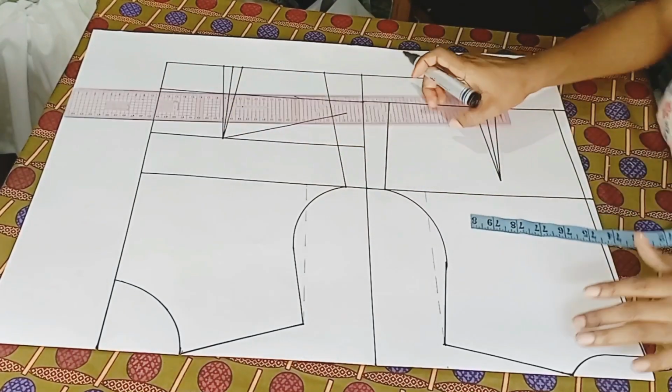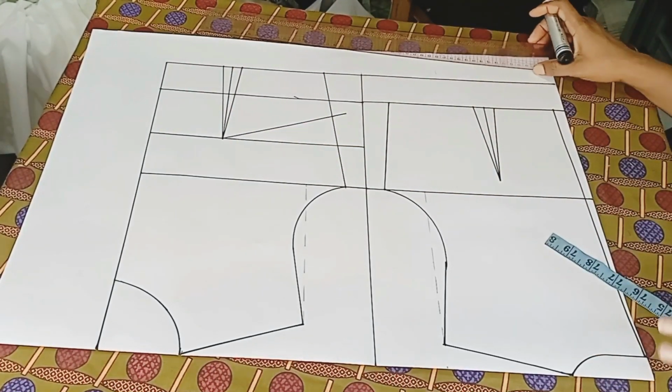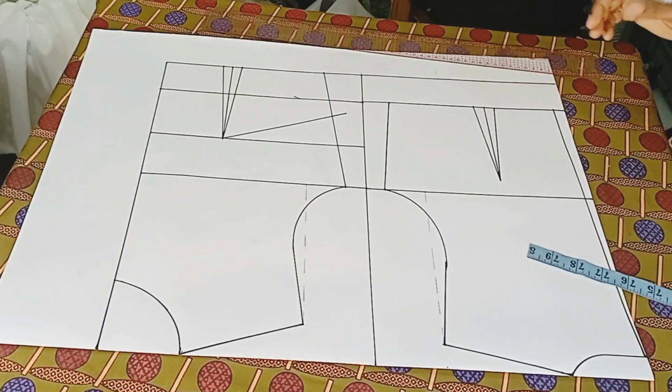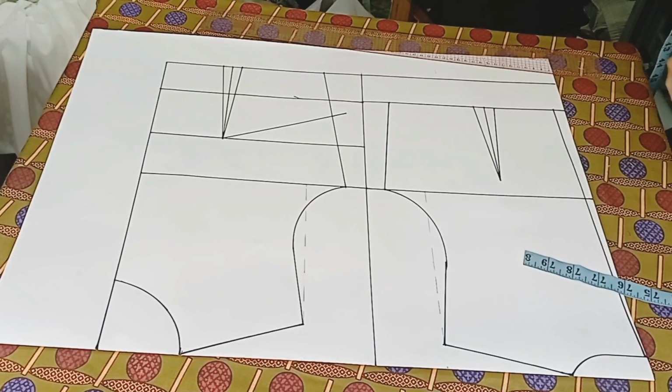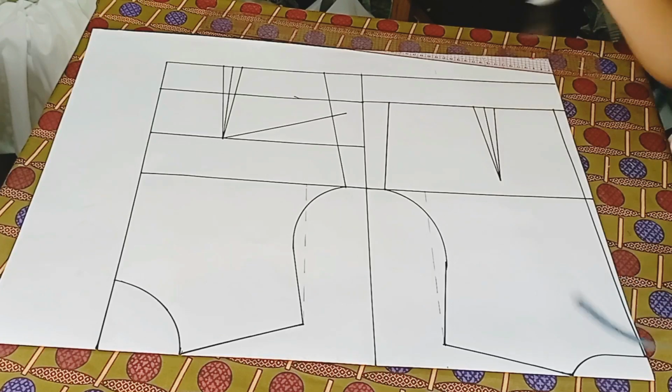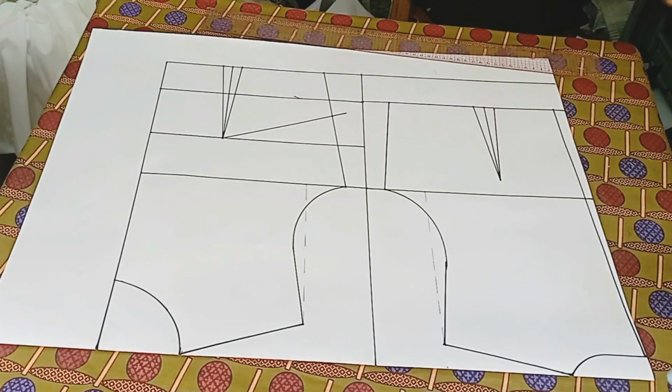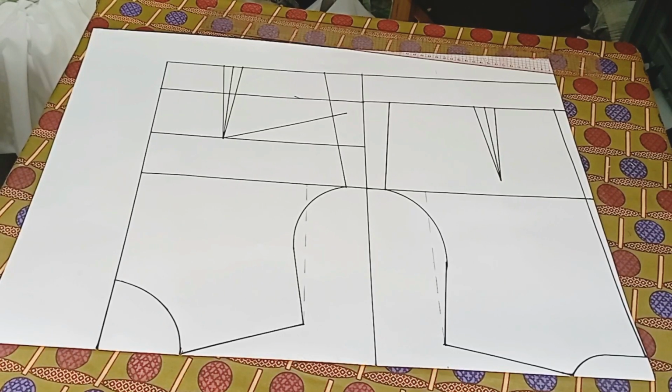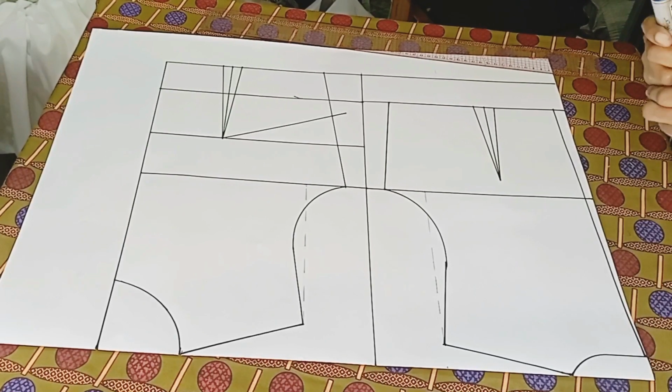Okay, now that this is done, the next thing we want to do is to get the underbust circumference. The underbust circumference I'm working with is 29. Now 29 divided by 4 gives us 7.25.